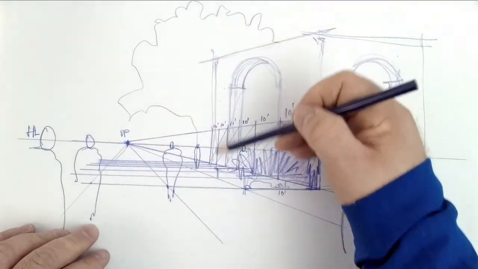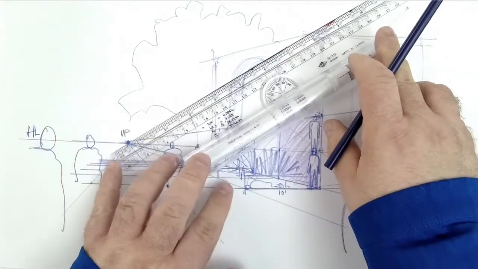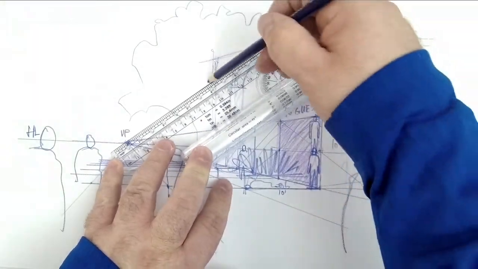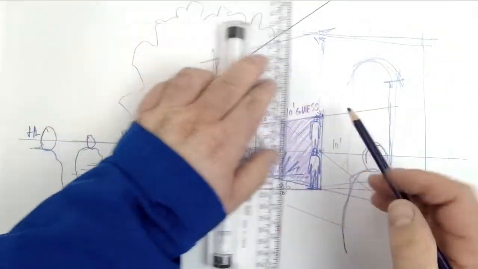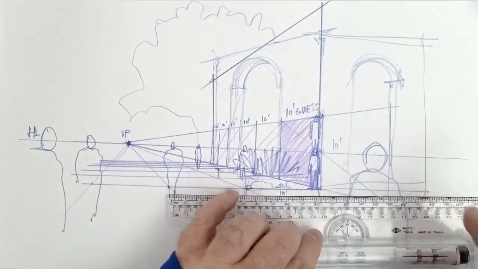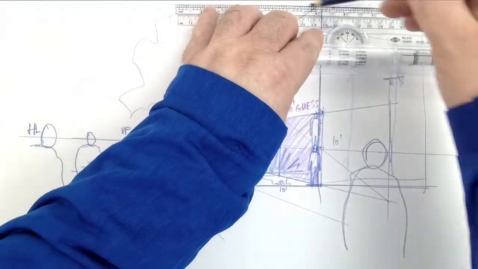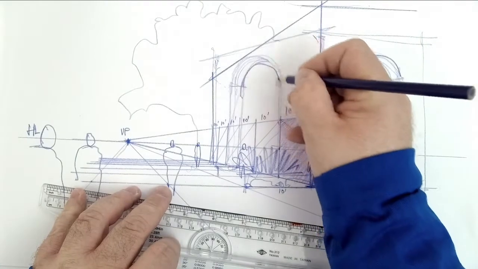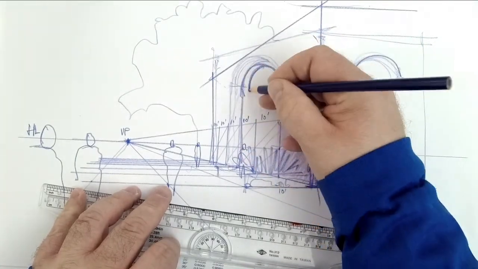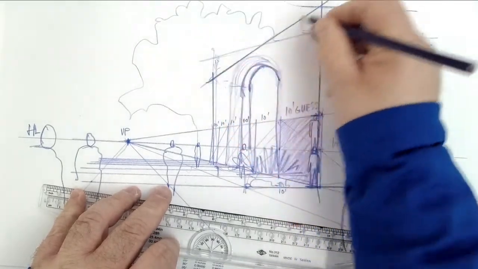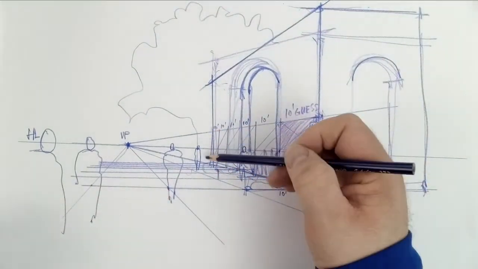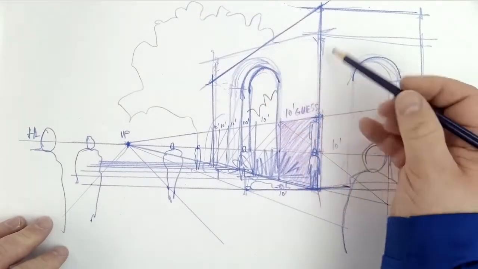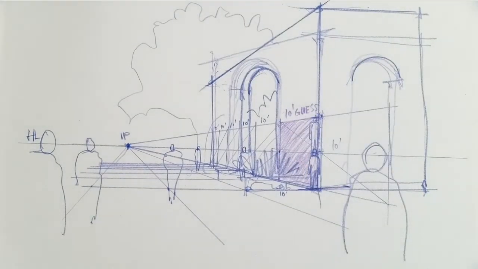Relative to that 1-point perspective, this needs to vanish to that vanishing point like so. These two sides are parallel. So that's better, Lauren.